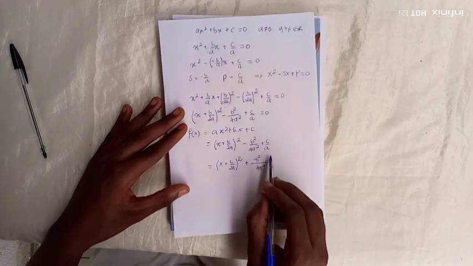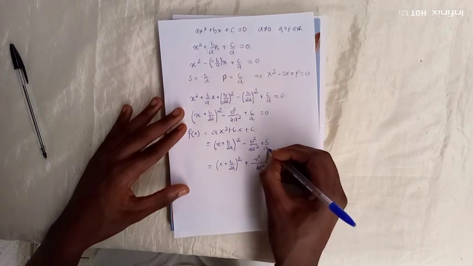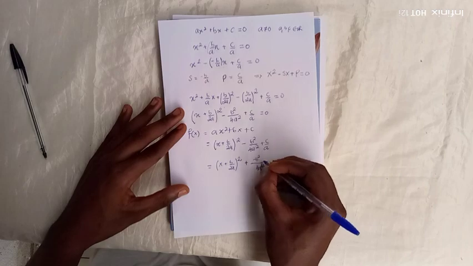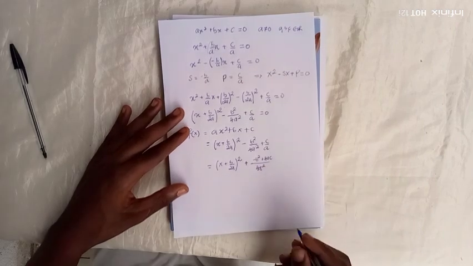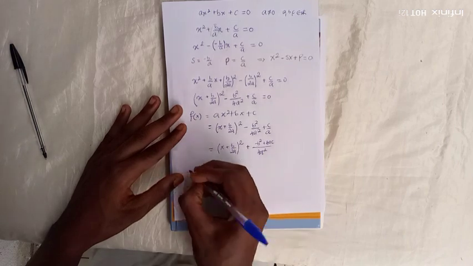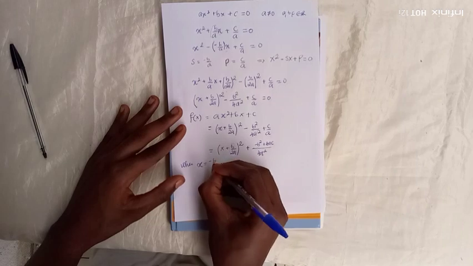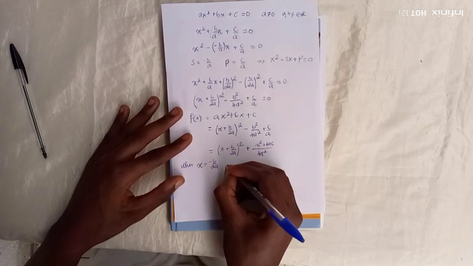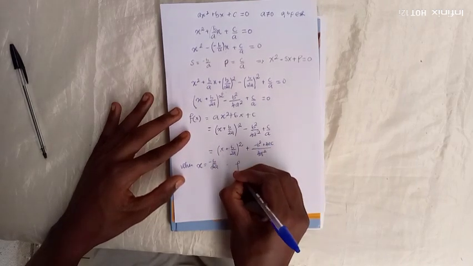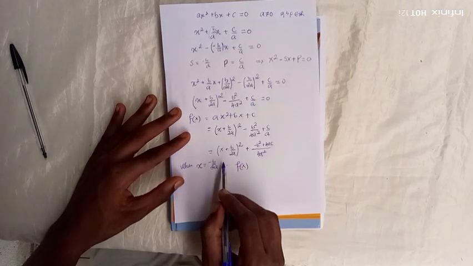Then 4a squared divided by a gives 4a, times c, plus 4ac. So that is what we have. This quantity here, when x is equal to negative b over 2a, f of x will be equal to what? Because if this is represented here, you have negative b over 2a plus b over 2a.